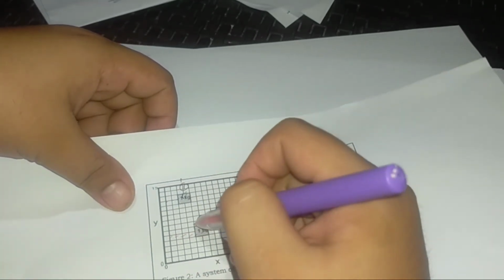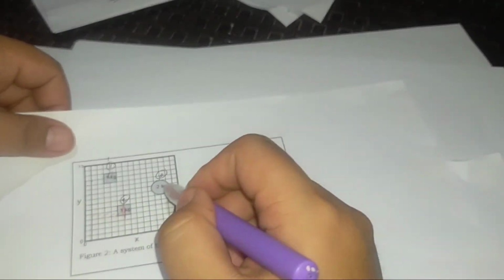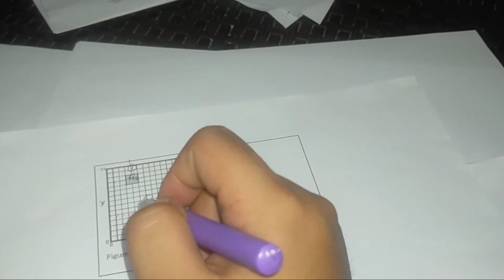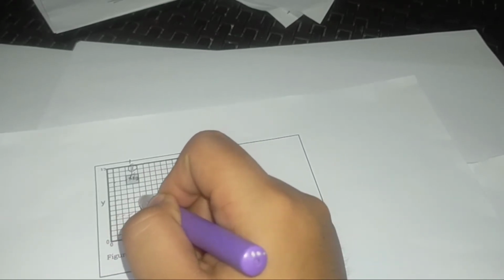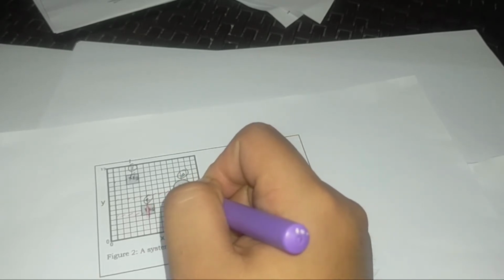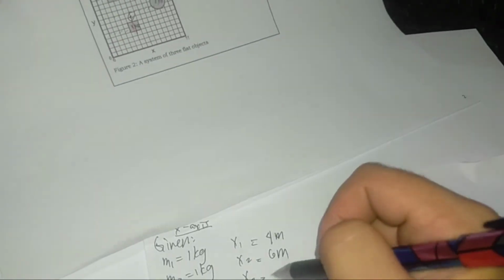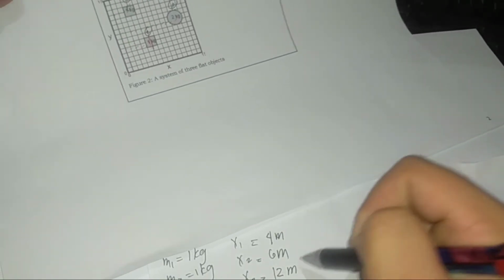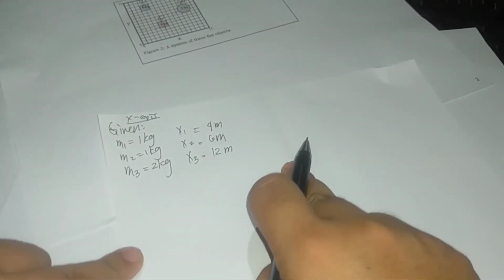Okay, so 6 kasi eto siya at the center. So we have 6 meter. The next is this one, x3. So let's count again. 1, 2, 3, 4, 5, 6, 7, 8, 9, 10, 11, 12. Okay, so let's put there 12 meter. So we are done with our given.